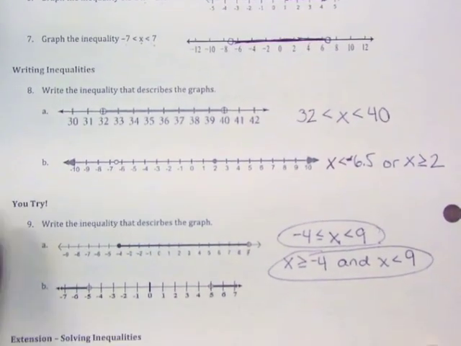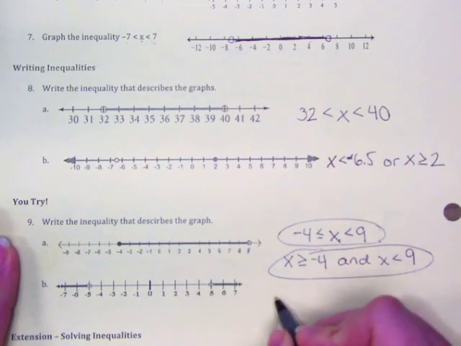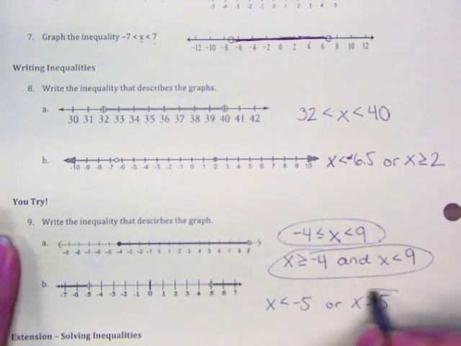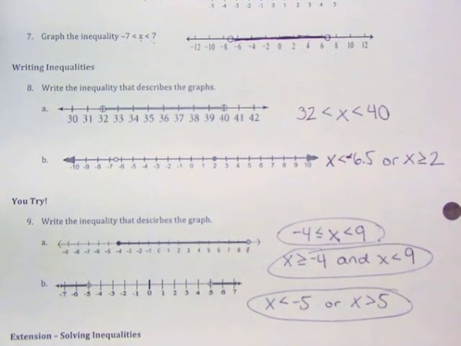Then our second part, for part B of number 9, again has two pieces, so that needs to have an or so that I can indicate either one of those are correct. We have all the x values that are less than -5 or the x values that are greater than +5. Okay, there's not a second way to draw that one or to write that out. That would be the only way we can do that.